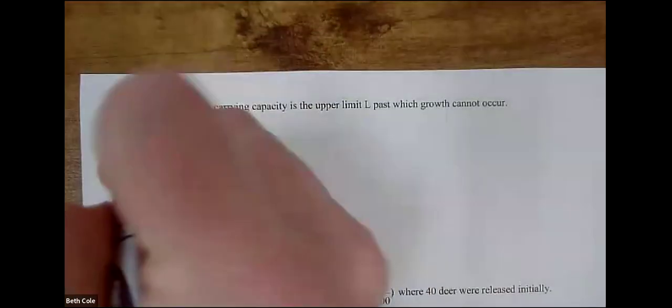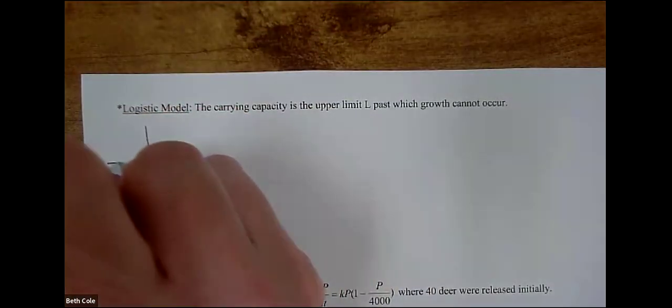So that was exponential. Now we're going to do our logistic equations. All right. This is a brief sketch of what a logistic model would look like. And typically this is used for population growth.